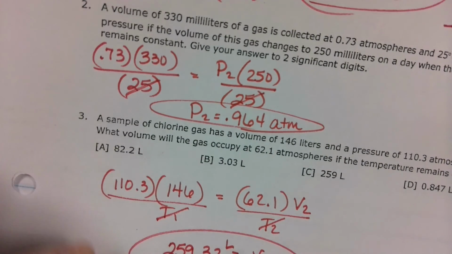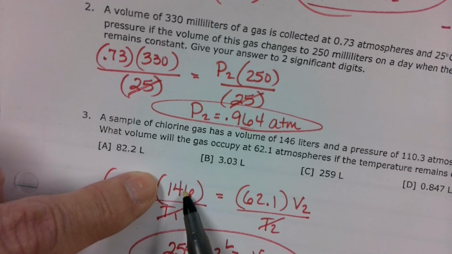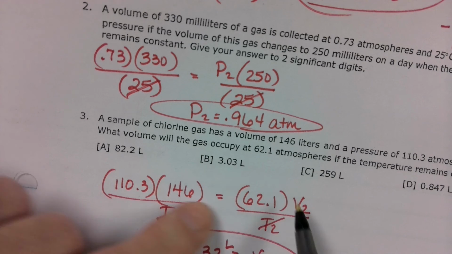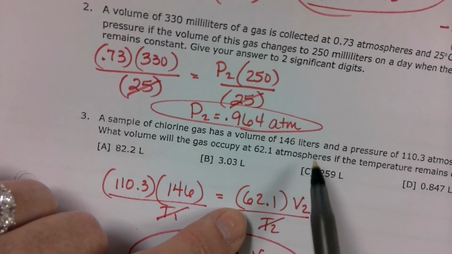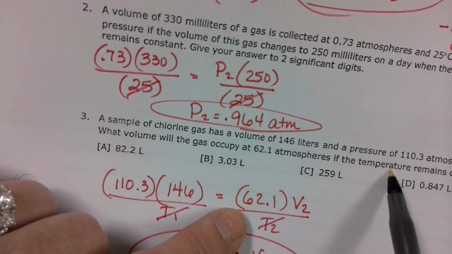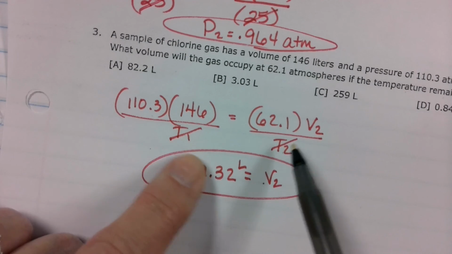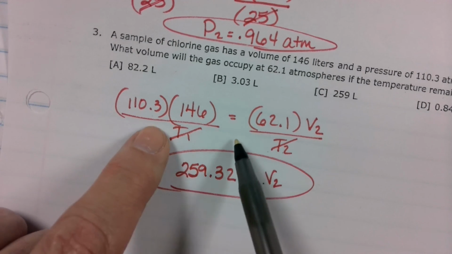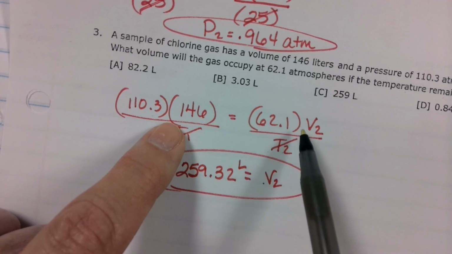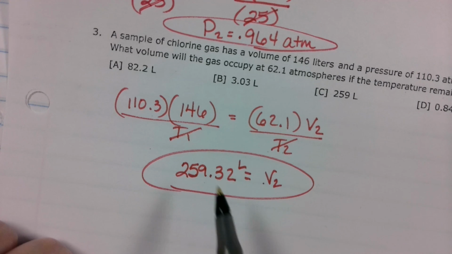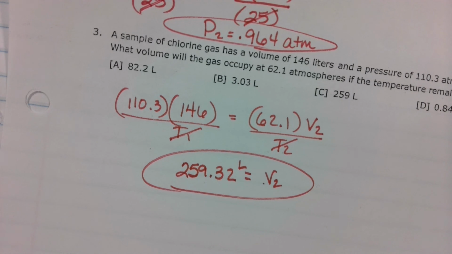Okay, so here's another one. We have a volume of 146 and a pressure of 110.3. It says, what is the volume when the pressure is 62.1 and the temperature remains constant? So these two are going to be the same. So I just cross them out. So again, I'll have this times this, and of course I want to divide both sides by that. So this times this divided by that, and you get 259.32. So I hope that was a good refresher.